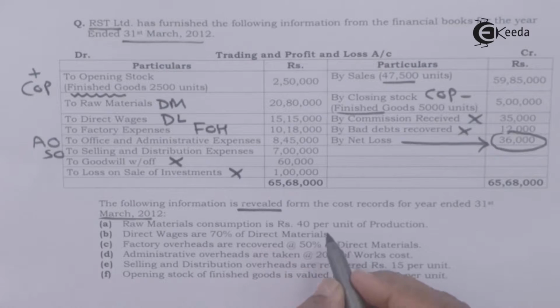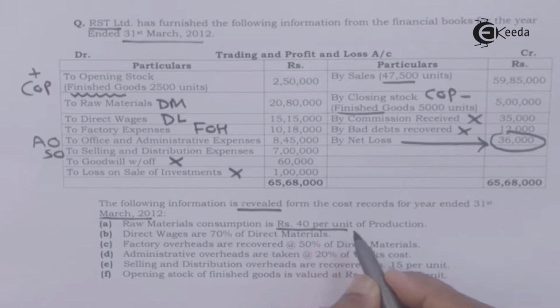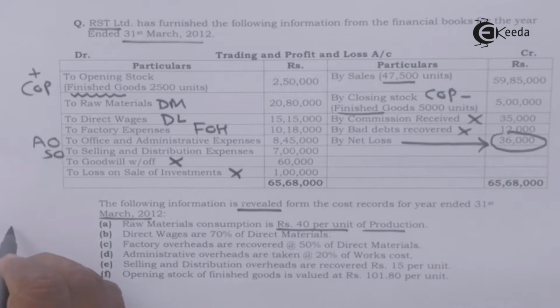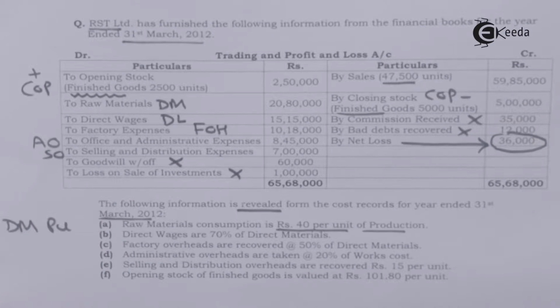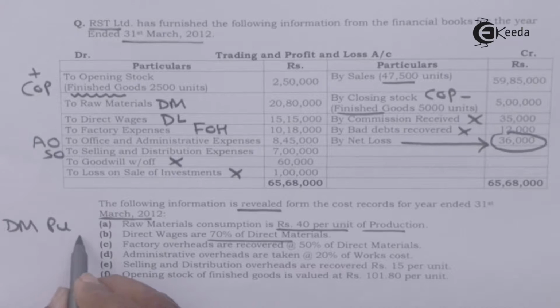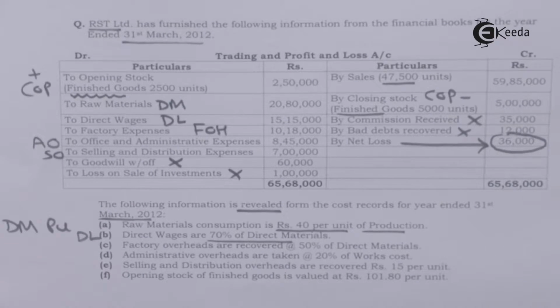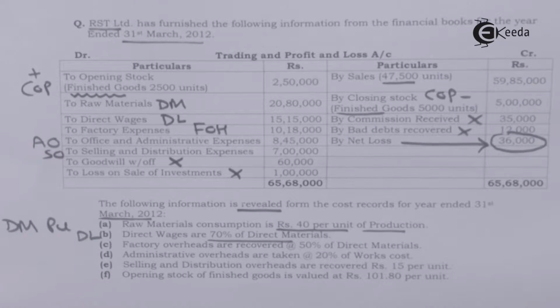Raw material consumption rupees 40 per unit of production. This is direct materials per unit. Direct wages are 70% of direct materials. So direct labor is based on direct materials, that is 70%.